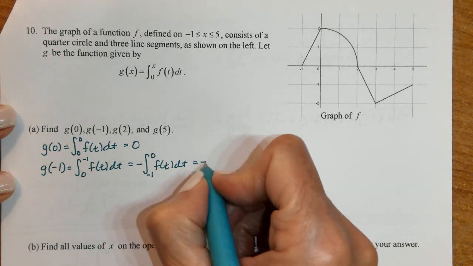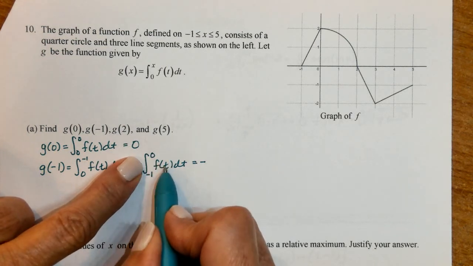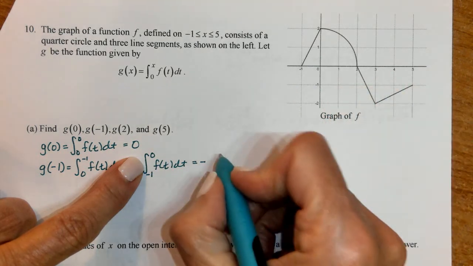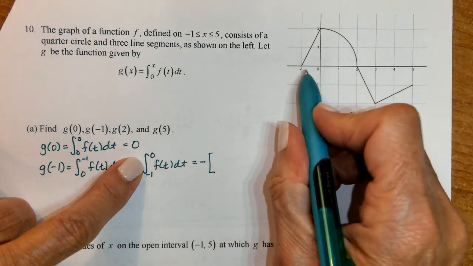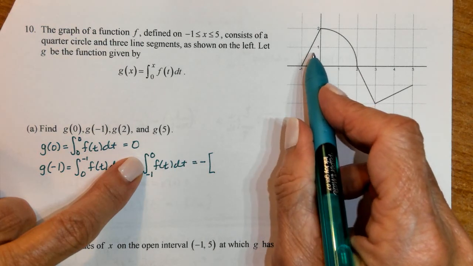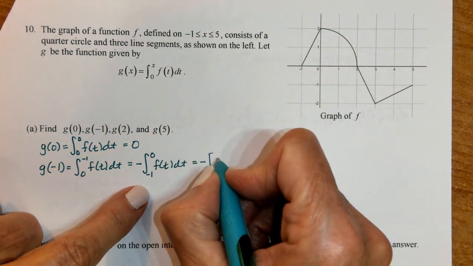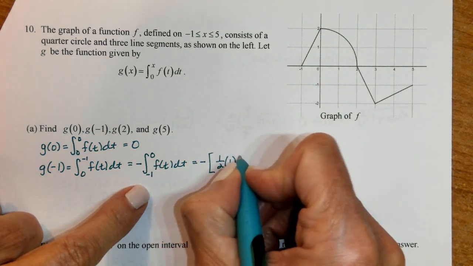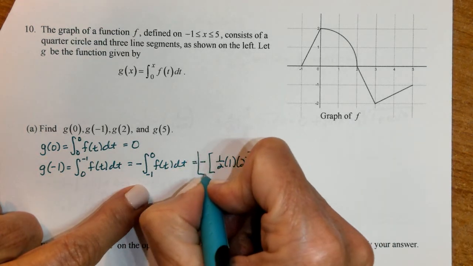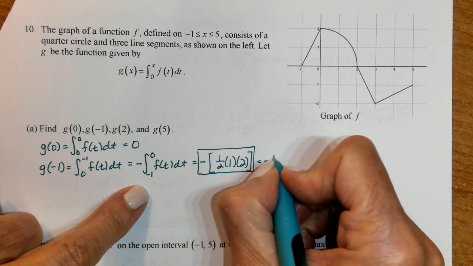So we'll have negative, and now the integral from -1 to 0 of f, I can go and use my areas, right? Area from -1 to 0. That's this area here. It's above the x-axis, so the integral is positive. So we're going to have 1/2 base times height. That would be my safe stop spot, but I will likely have to use it again. That would just be a -1.